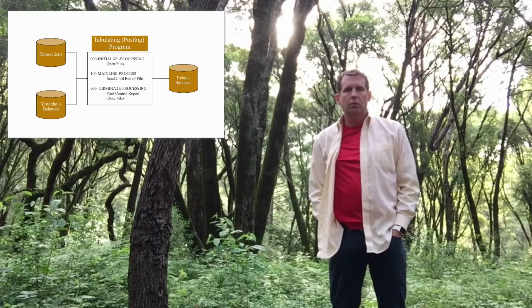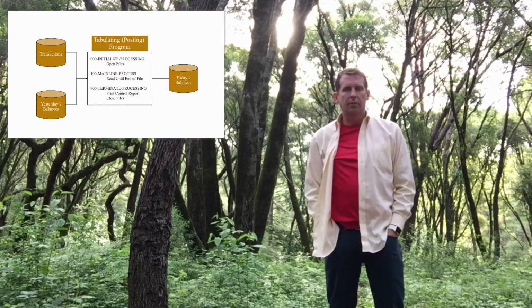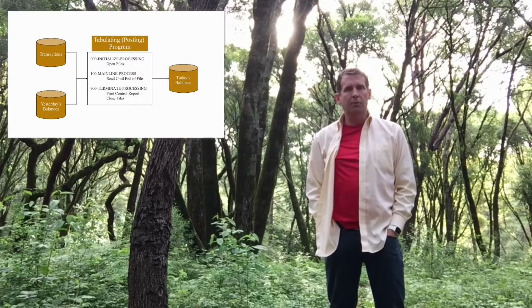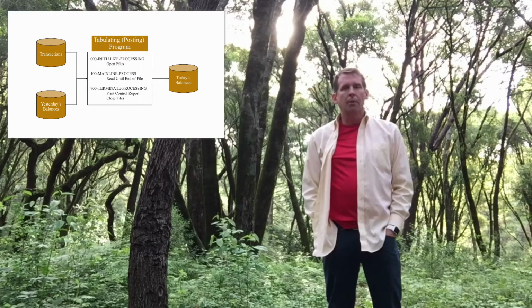Well, remember that the program basically reads two files. Two files, one's the transaction file and one's the balance file, and it reads them in sorted order. And then it produces basically maybe a few reports of some sort, control reports or something of that sort. But if it writes out another balance file, then we know it's an update program.